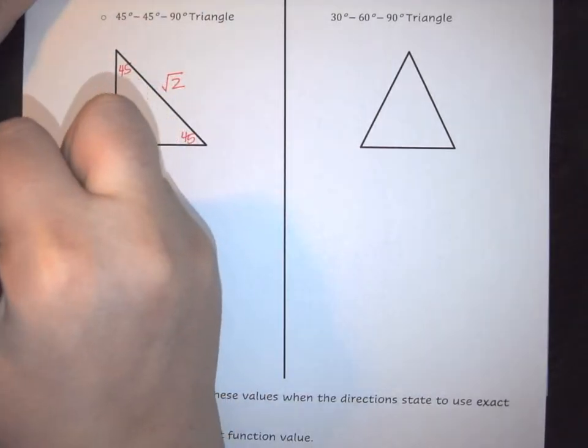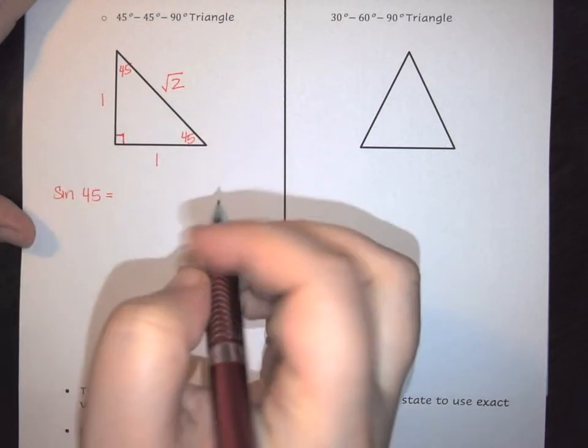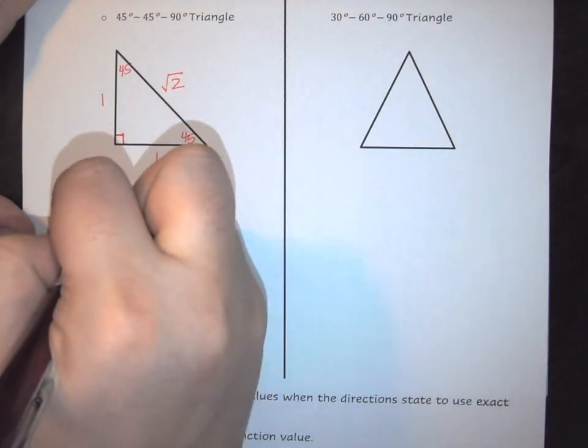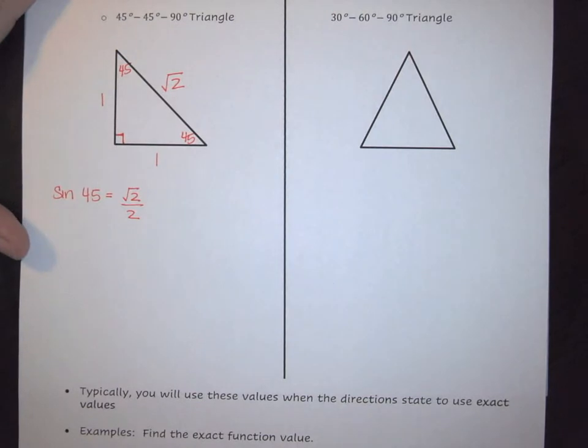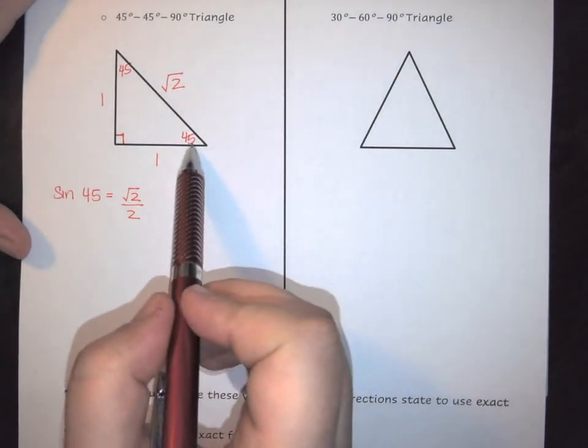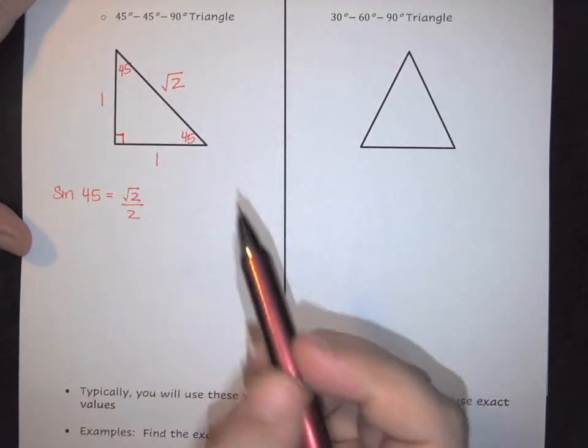In other words, the sine of my 45 degrees will always be the square root of 2 over 2. Why? Because no matter which angle we choose, you're still going to have 1 over root 2 and you rationalize.